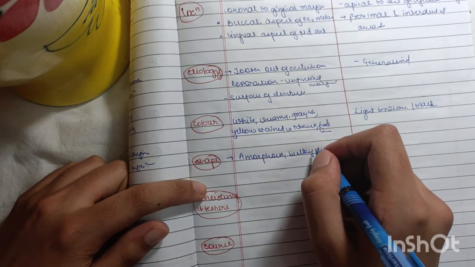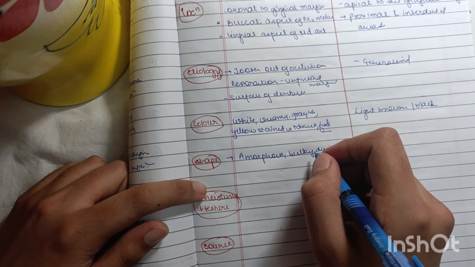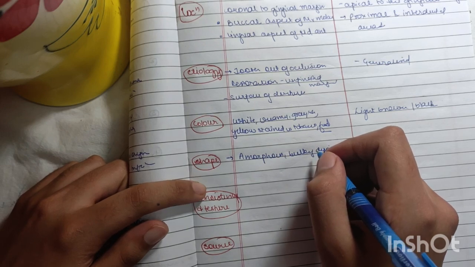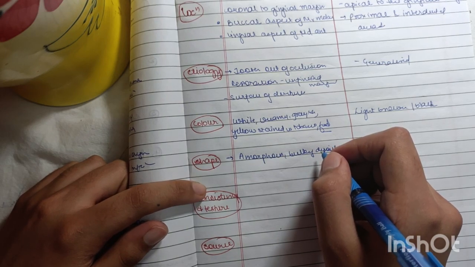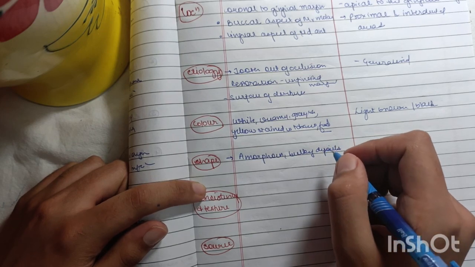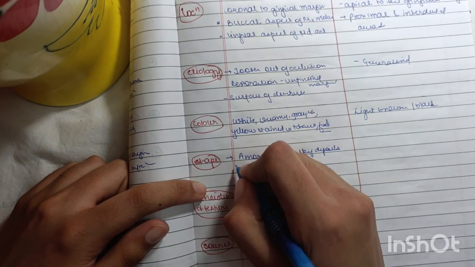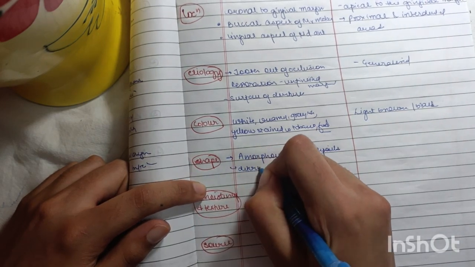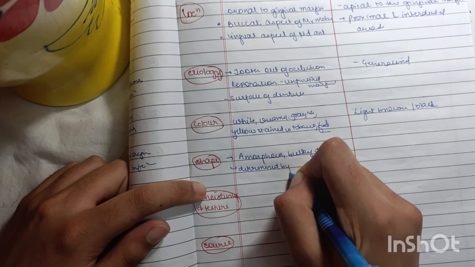Sometimes, in severe cases, there are bridges of calculus which are formed along the adjacent teeth as well. So basically, the shape of calculus is determined by the anatomy of the tooth.